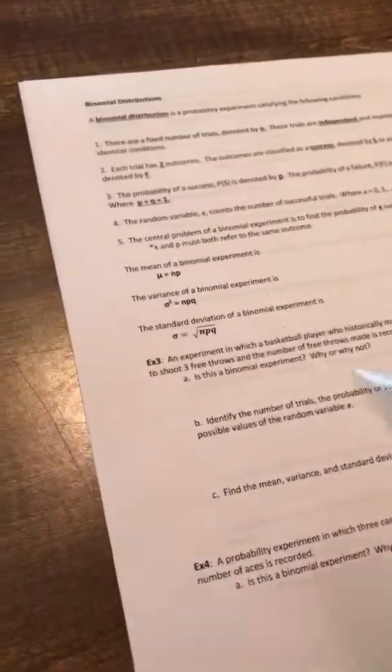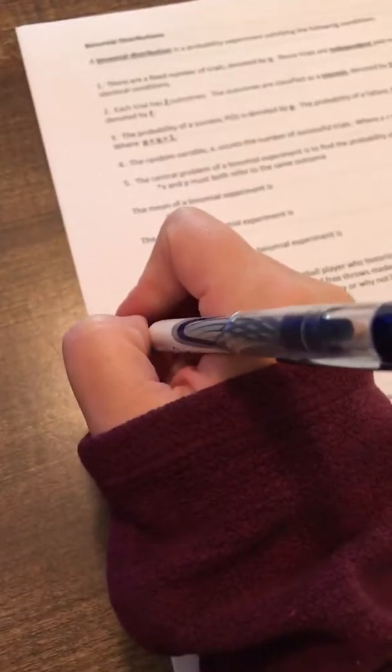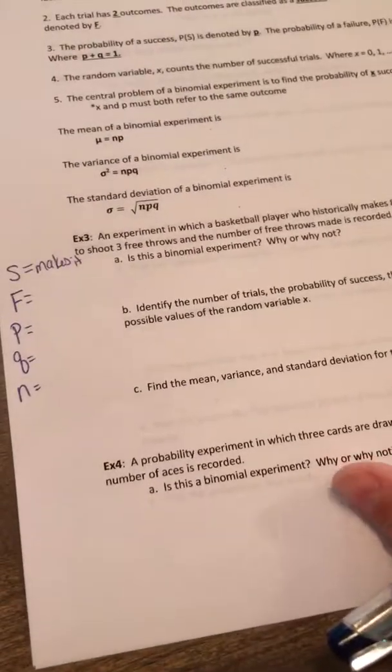So for all of these problems, I'm going to go ahead and set this up this way, because I find it helpful to list this information on the side. So S, F, P, Q, and N. Success would be that he makes it. And you can change that. You could make success be that he misses it. It doesn't matter, but generally you pick whatever the problem's talking about.